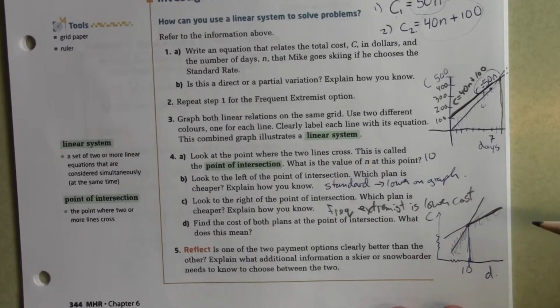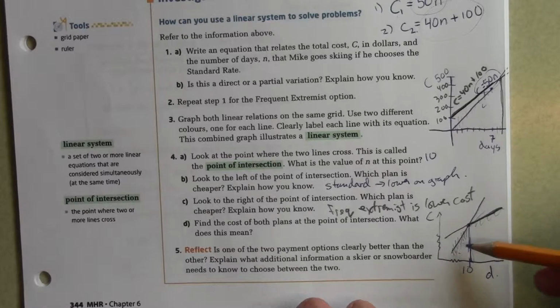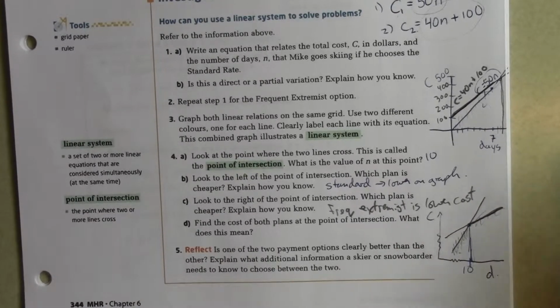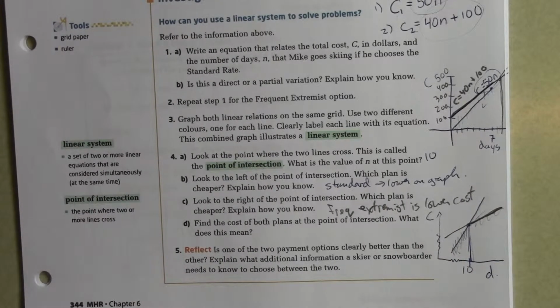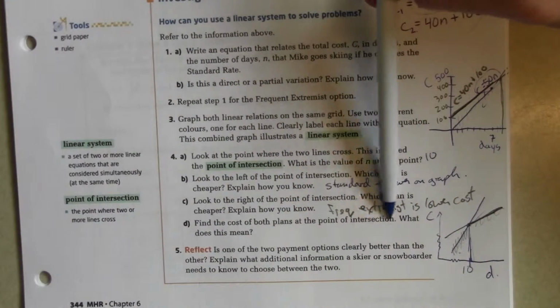So what if on the test we get a line like that and it just says which line is cheaper? What would we answer? No, it would depend on the day. You would say this line is cheaper up until 10 days, and then this line is cheaper after, okay?